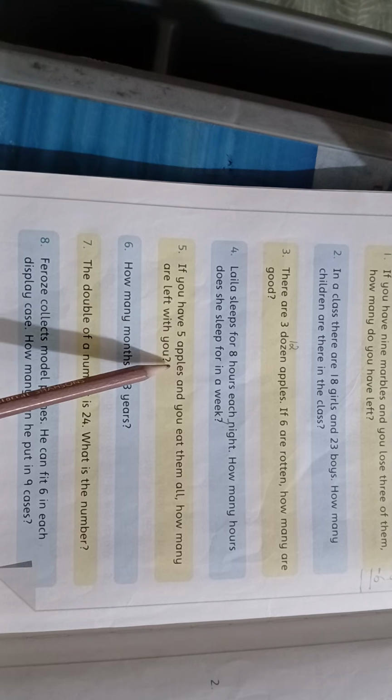In a week, there are 7 days. What we are going to do is multiply 8 by 7 to find out how many hours she sleeps in a week. Okay, do you understand?